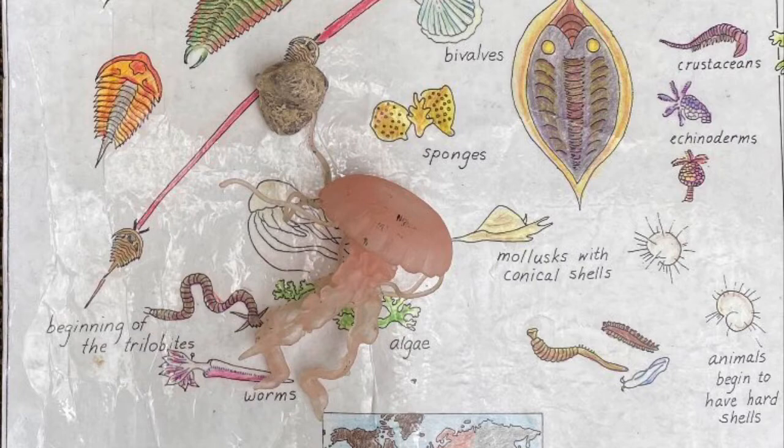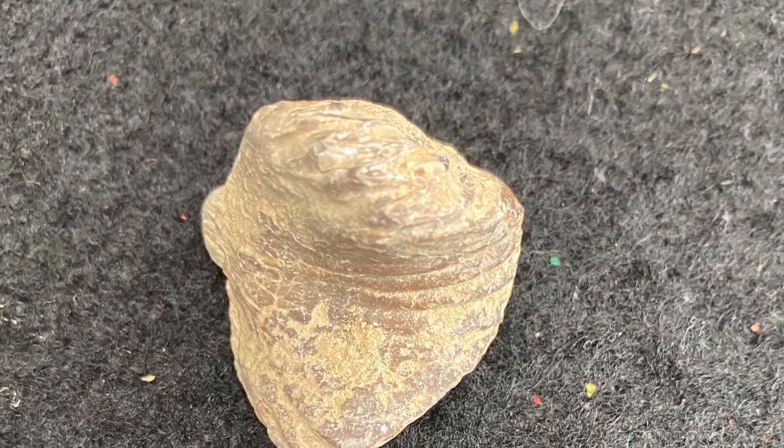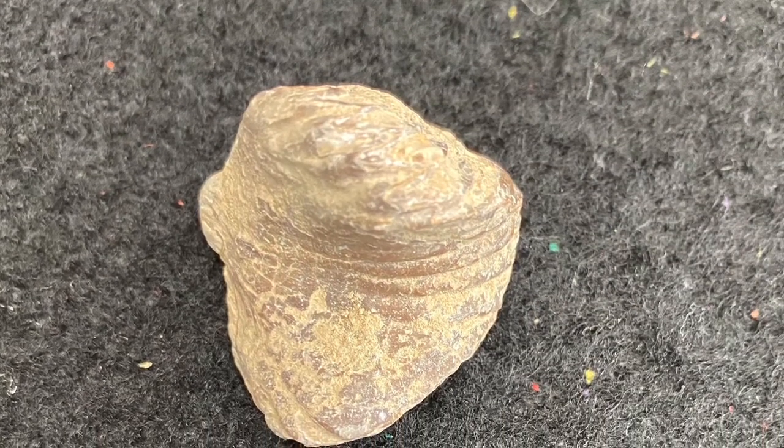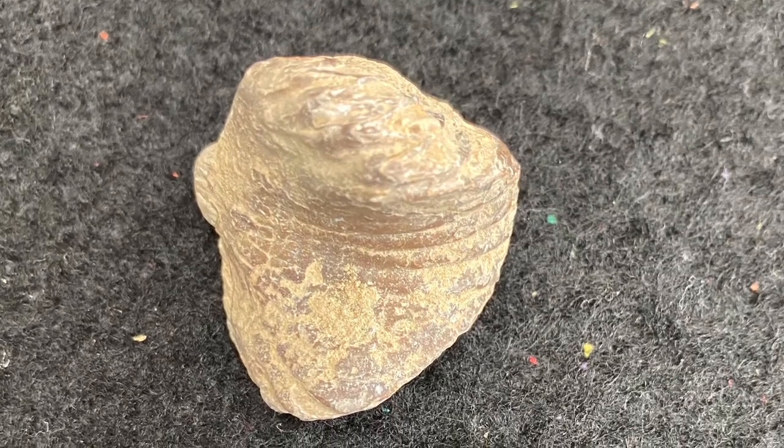2 other significant animals developed during this time period. One was the first jellyfish. We will talk in detail more about jellyfish later in this presentation. And also, this was known as the kingdom of the trilobites. So we will talk a little bit more about what a trilobite is in a few minutes. This is a fossilized brachiopod from the Cambrian period. Brachiopods are a type of a bivalve.